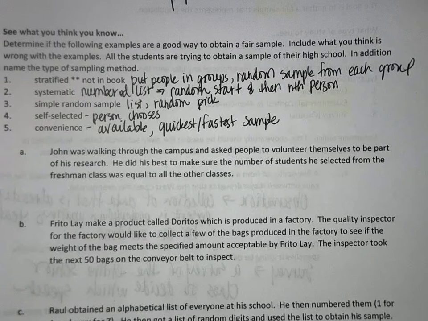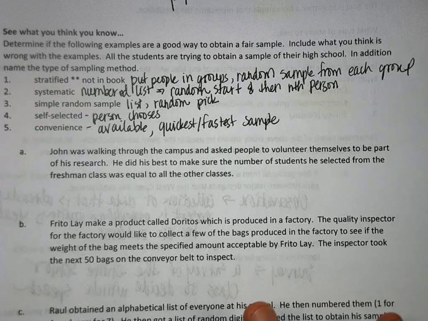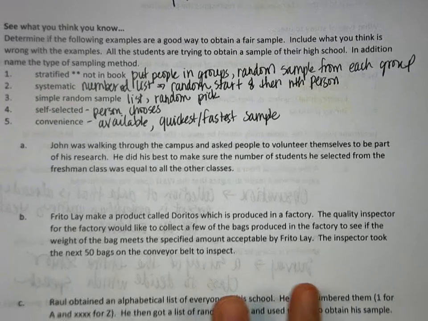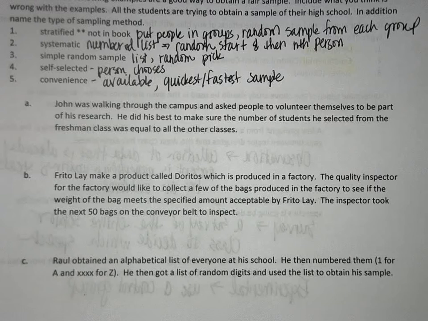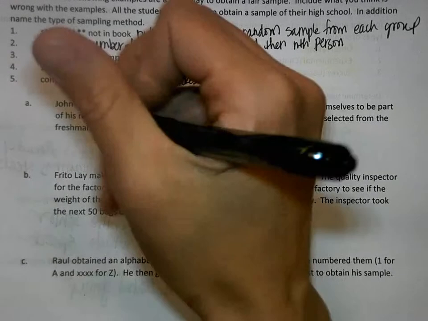All right, so now we're going to go through these. And we want to talk about what would be the type of sample that this person is doing. Okay, so John was walking through the campus and asked people to volunteer themselves to be part of his research. He did his best to make sure the number of students he selected from the freshman class was equal to all the other classes. So what would we call this? Yeah, it kind of seems like convenience, but it's actually self-selected because he's going and he's still choosing these people. Does that make sense? So this one is self-selected.